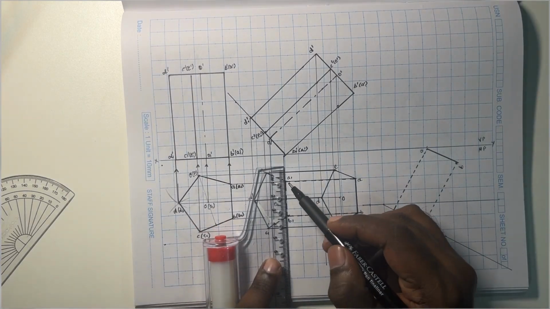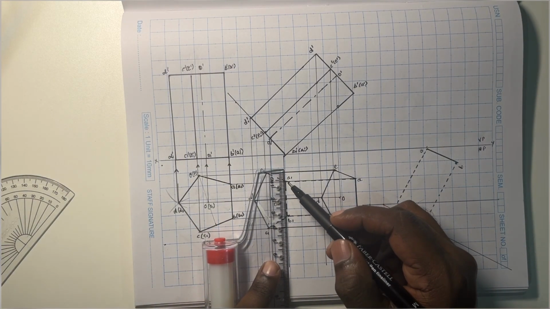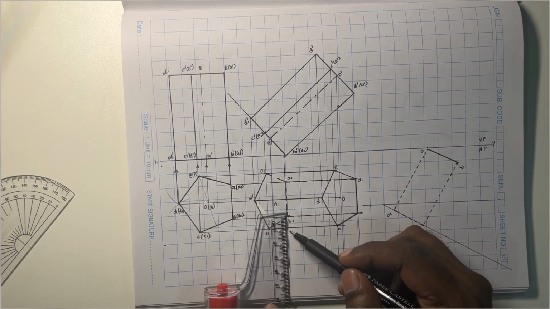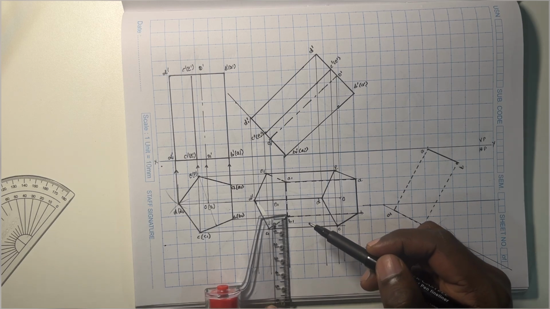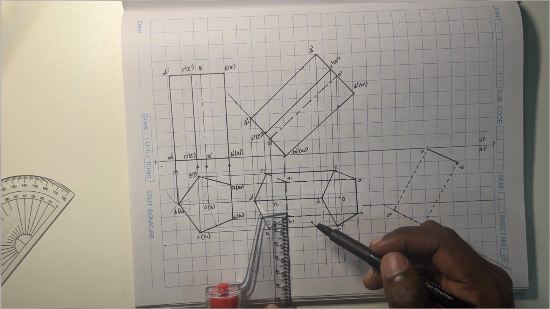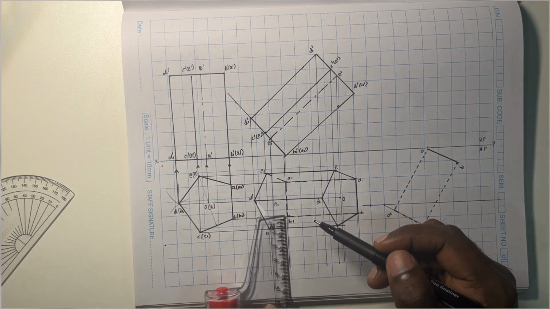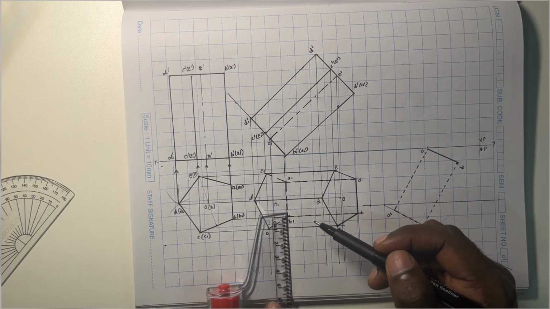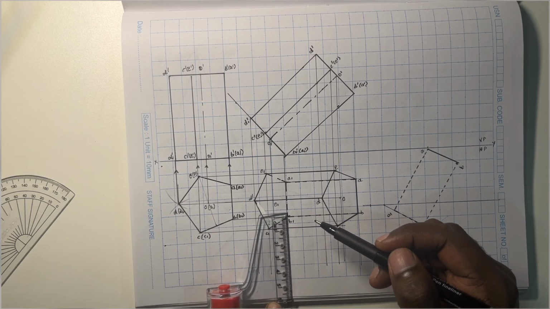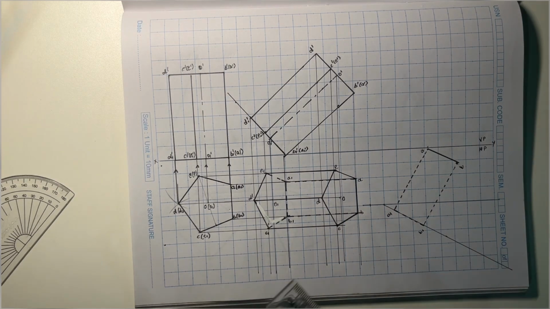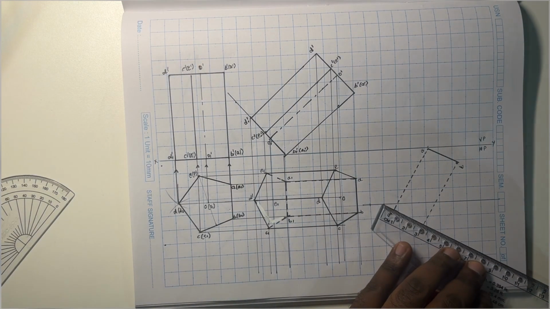See, from this point, that is A1 to A, I'm going to consider this distance, which is roughly around 0.6 mm, and similarly B1 to this line is also equal to around 0.8, and here it is equal to 0.7, and similarly here also it is equal to 0.8. So I'm going to measure that and transfer.